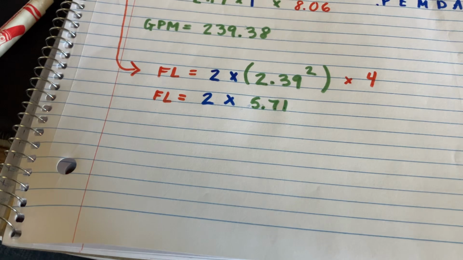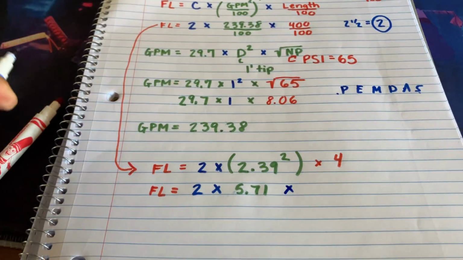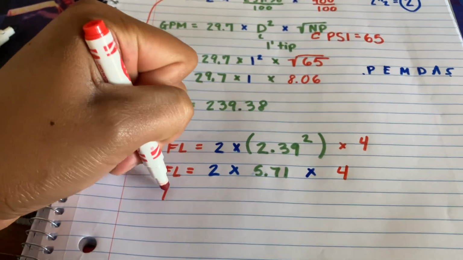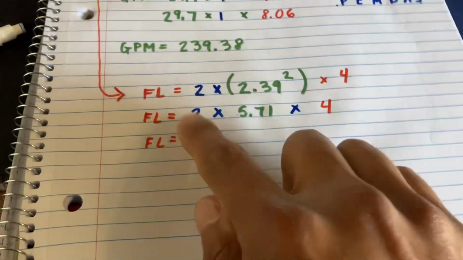Now we got our GPMs, times the length of our hose, which is 4. So now to get the flow rate, we're going to multiply all of this together.